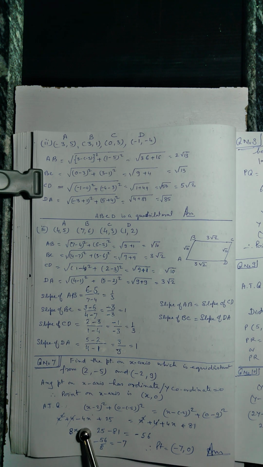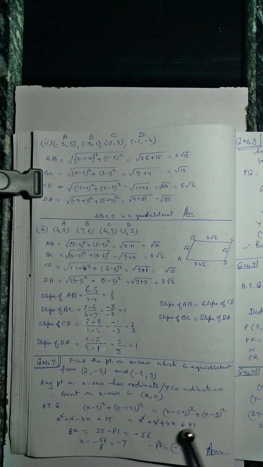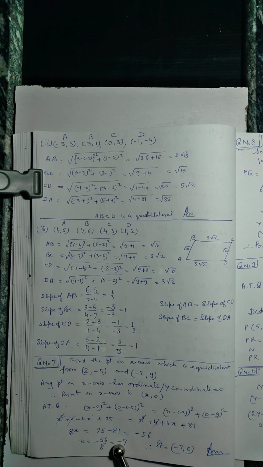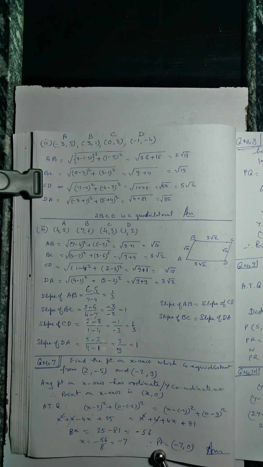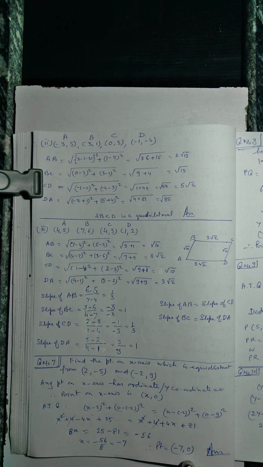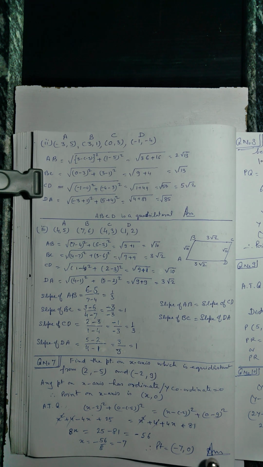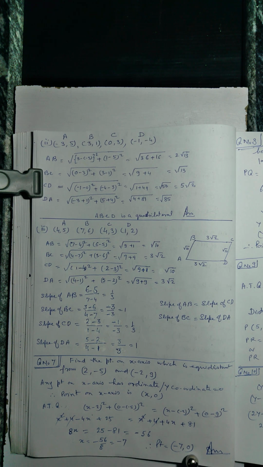After transposing the minus 4x to this side, you will get 8x. That will be equal to 25 minus 81. Transpose this 81 to this side, you will get 25 minus 81. Again, 8x is equal to minus 56. x is equal to minus 56 by 8, that is equal to minus 7. So the point will be minus 7, 0. Means on the x-axis, the point from where these 2 points are equidistant will be minus 7, 0.